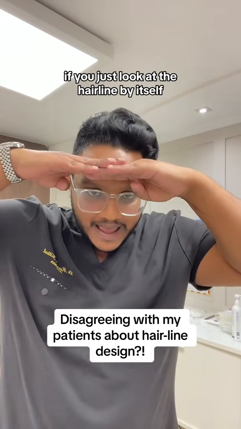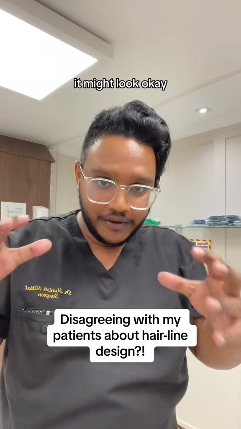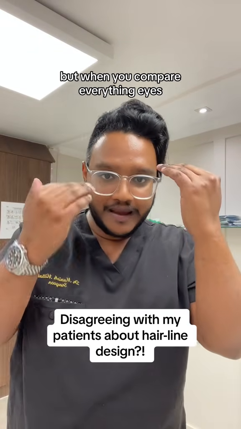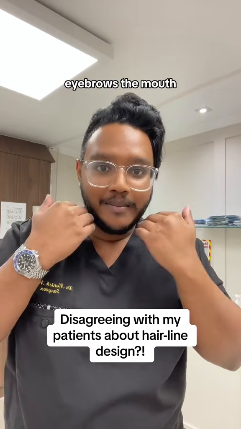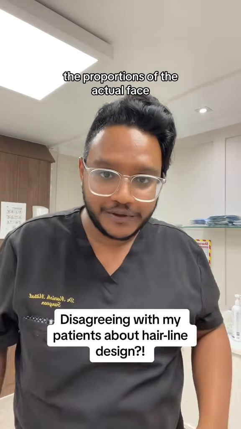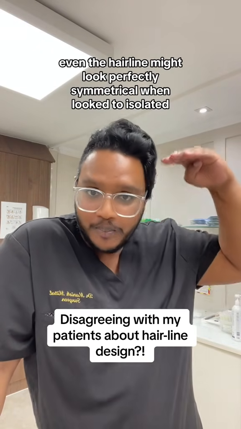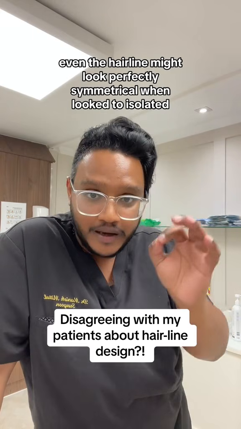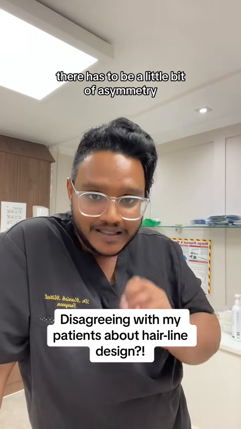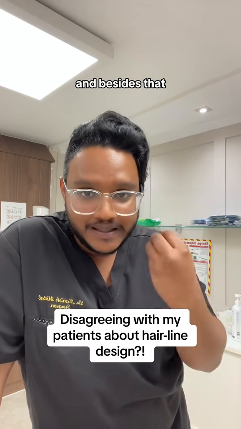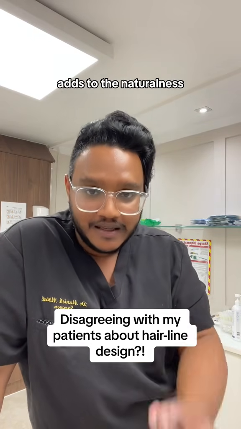If you just look at the hairline by itself, it might look okay, but when you compare everything, eyes, eyebrows, the mouth, the proportions of the actual face, it doesn't quite look right. Even though the hairline might look perfectly symmetrical when looked at isolated, there has to be a little bit of asymmetry. And besides, that adds to the naturalness.